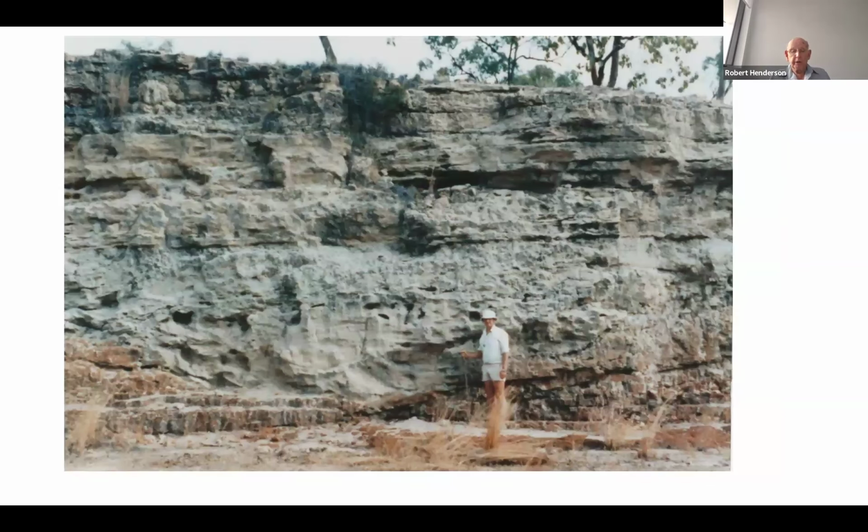So let's just have a look at what the Campaspe looks like when you can actually see it in outcrop. And it's all sandstone, as you can see, and it's got crude bedding, not very continuous, not very well developed. It looks as though it's probably some sort of a fluvial system, but not a very well organised one. That's me when I was quite a bit younger, I'd have to admit. And here's the ferricrete that's covered by the Campaspe down here.